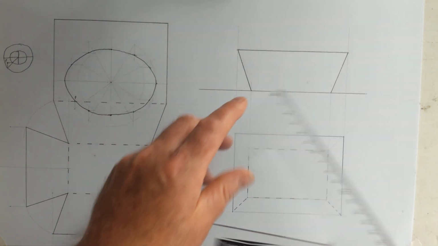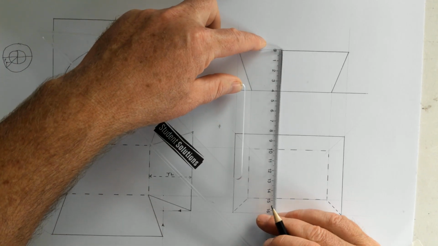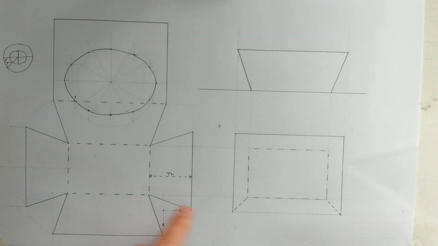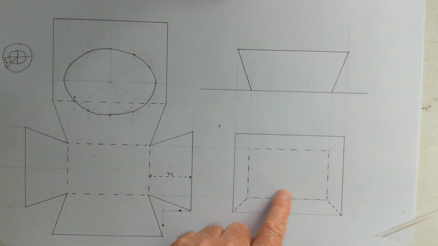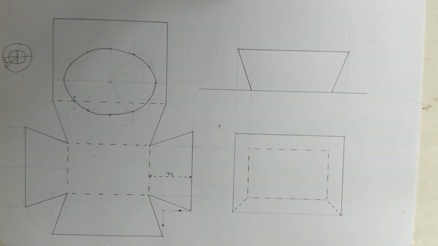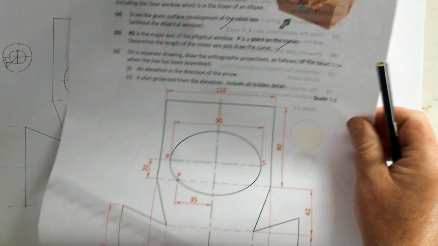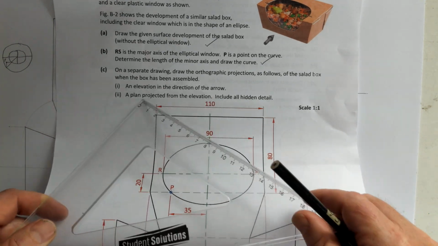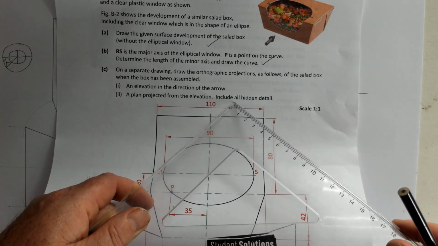So there's our front view. Like that. It's giving me a height of about 40 there-ish. So front view and top view of the box. That's all good, I think. So we've got an elevation in the direction of the arrow and a plane projected from the elevation, including our hidden detail.